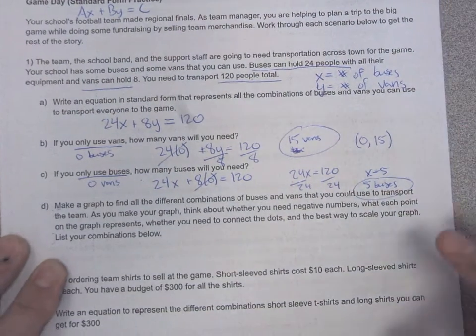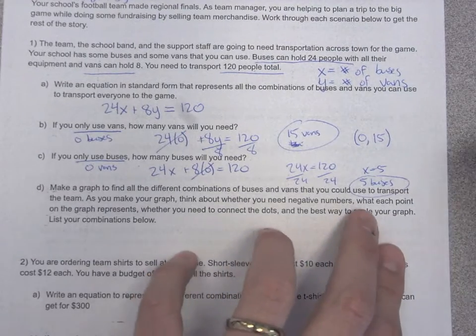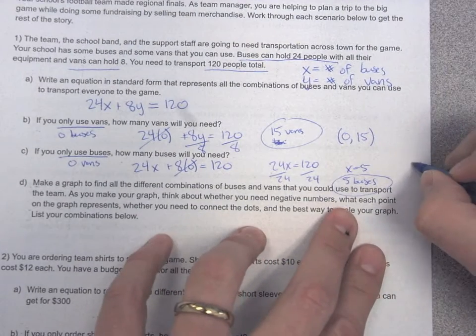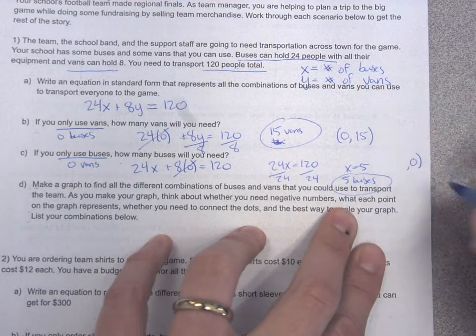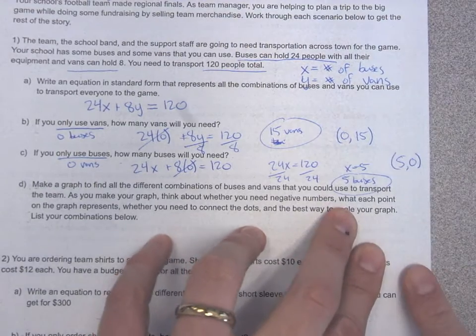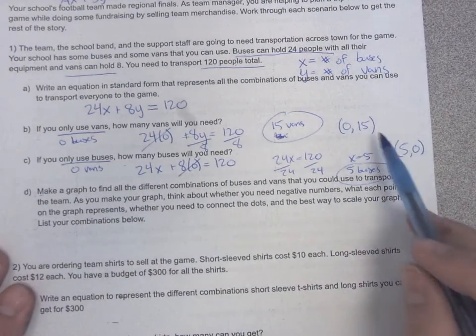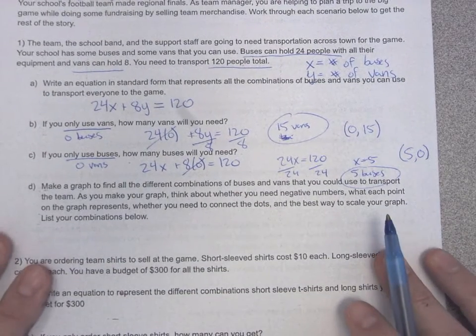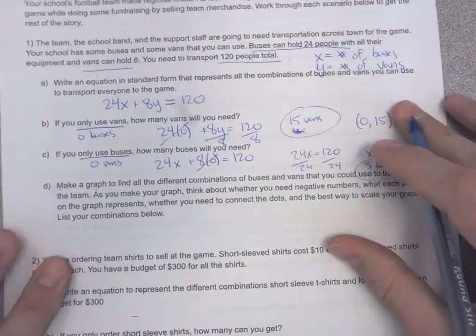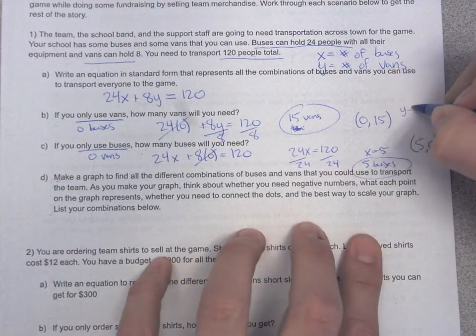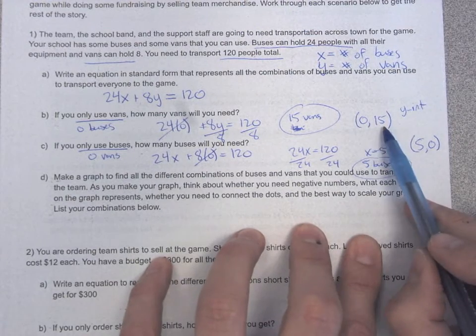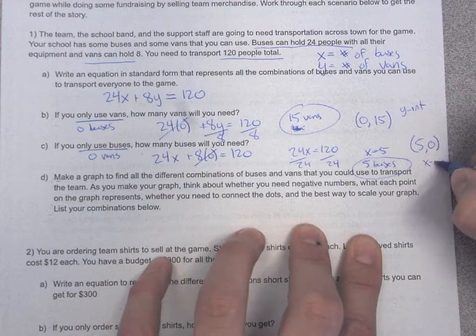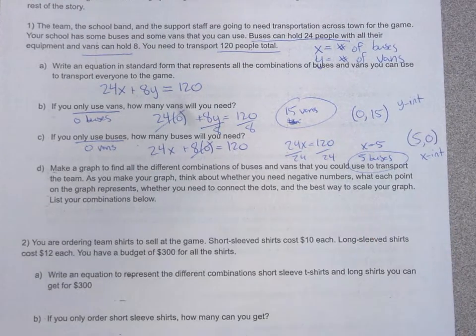Okay, now remember, just like last time, we can represent this with a point, which we'll use later. This was when the number of vans was 0, so y was 0, we had 5 buses. So notice we have these two coordinates that we're going to use later when we graph. And this one, if you want to make a note to yourself, is actually going to be the y-intercept, because if x is 0, this is going to be on the y-axis. And this is actually going to be the x-intercept. That'll be a little easier to see on our graph.